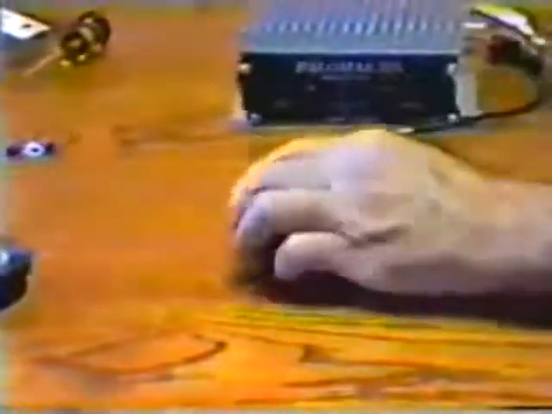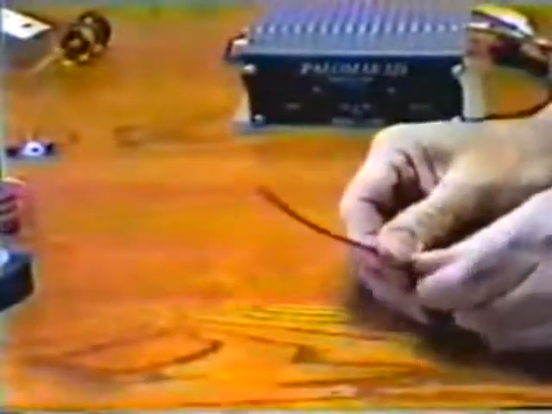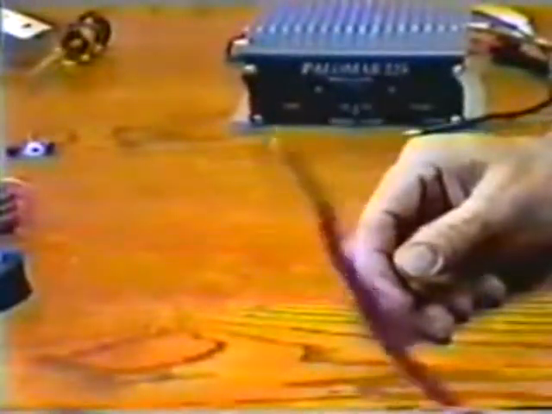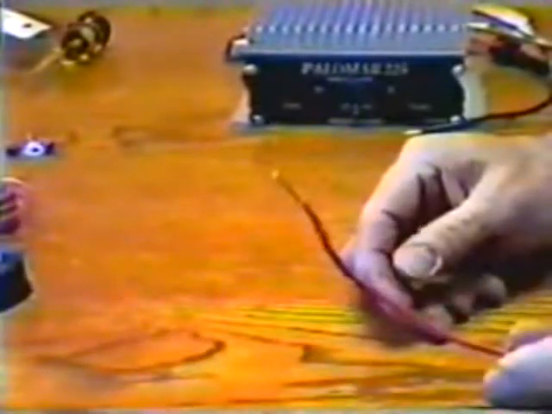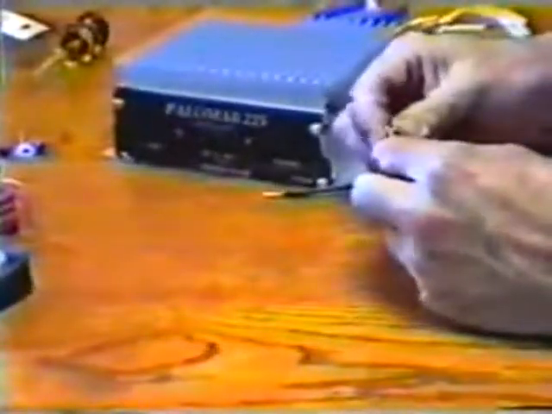First thing we need to do is pull off about 5 or 6 feet of the red number 14 wire, and we need to strip both ends of this wire by removing about 1/4 to 1/2 inch of the insulation. Just like that. We now attach this red wire to the red power wire coming out of the Palomar 225.